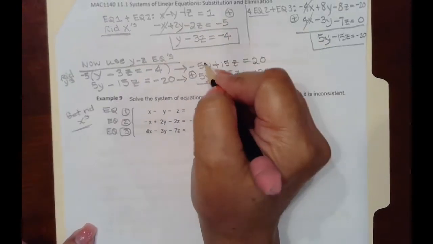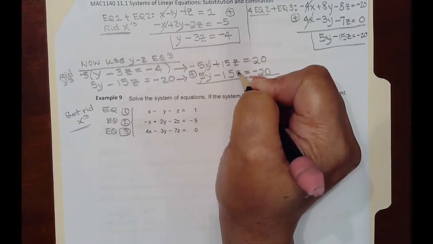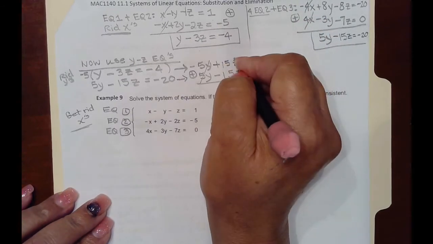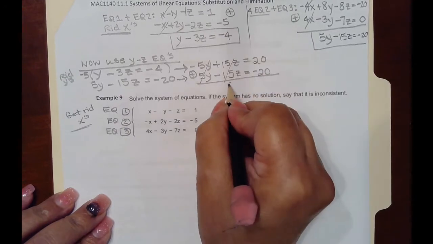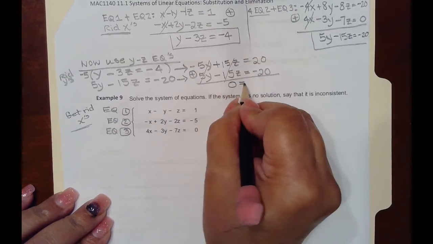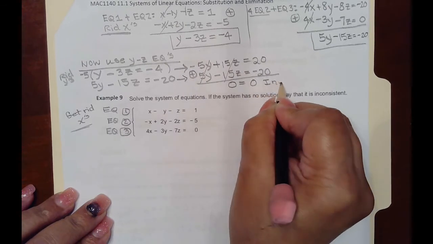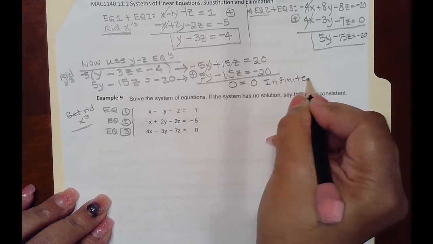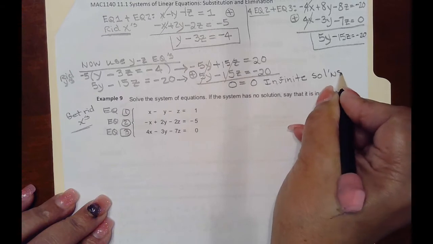So this plus this cancels, this plus this cancels, and this plus this cancels. So we end up getting a true statement. And anytime you get a true statement, that implies infinite solutions. So you just have to know, how do I express those infinite solutions?